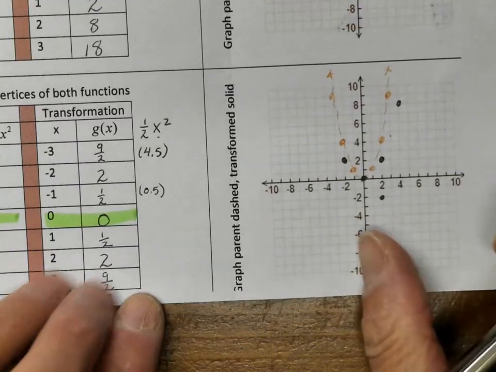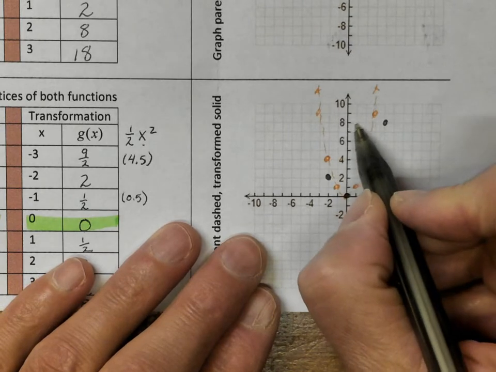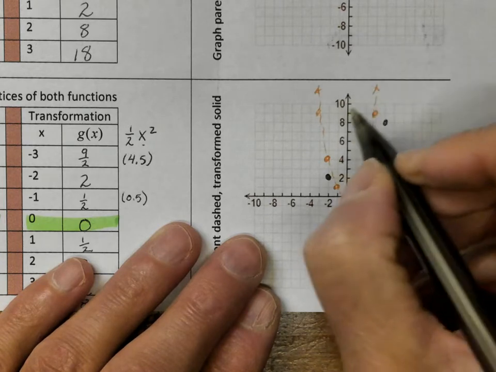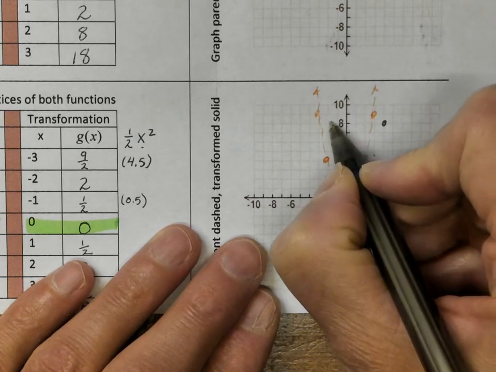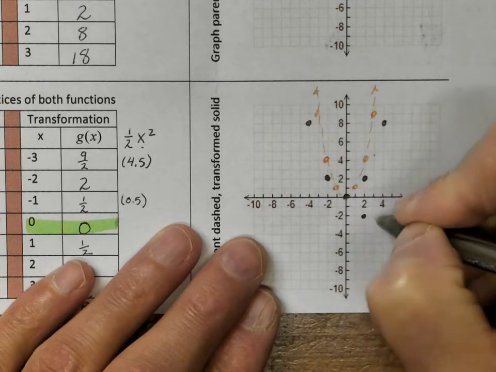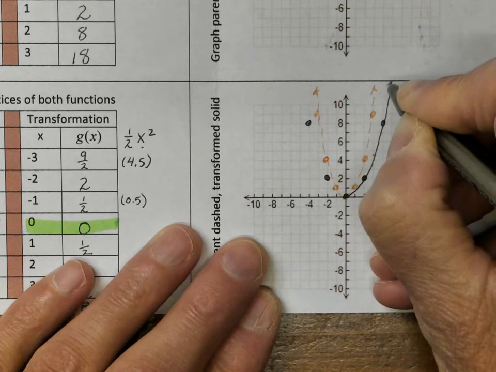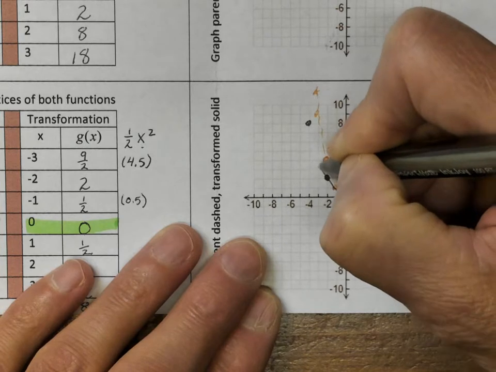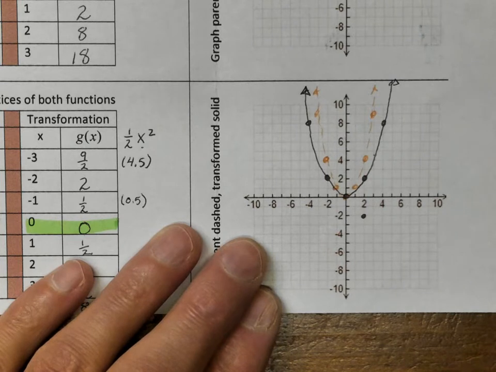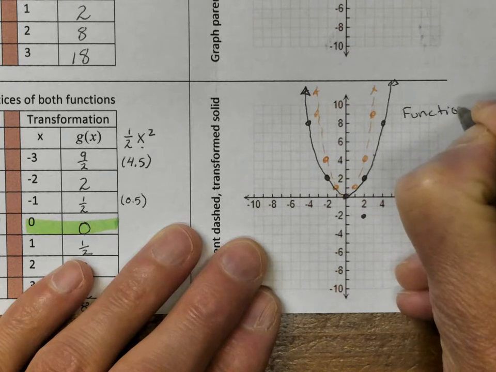Okay, so remember, because this is symmetrical, I don't have to do negative 4. I know it is 1, 2, 3, 4 out from that axis of symmetry. So I'm just going to do the opposite direction. 1, 2, 3, 4. So we can see, ignore that, it needs to be whited out, that our new function has gotten wider.